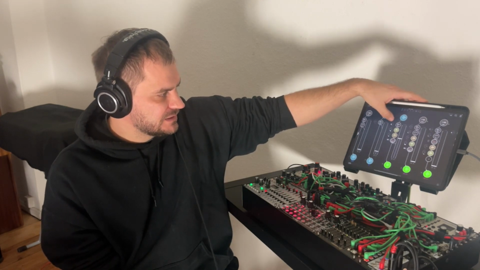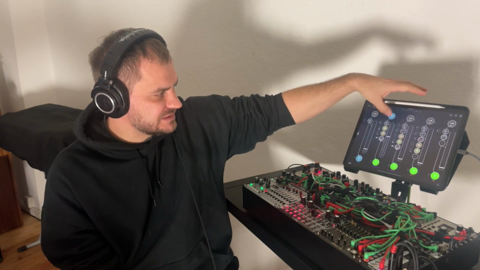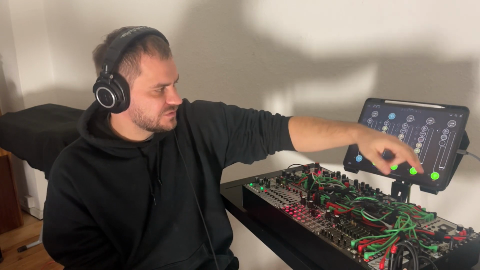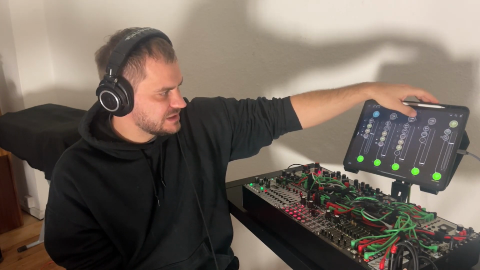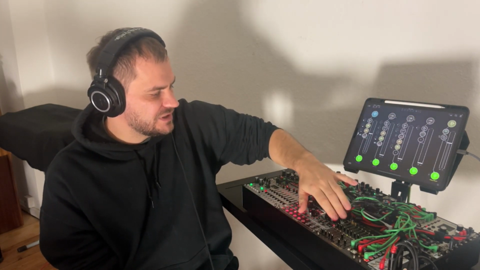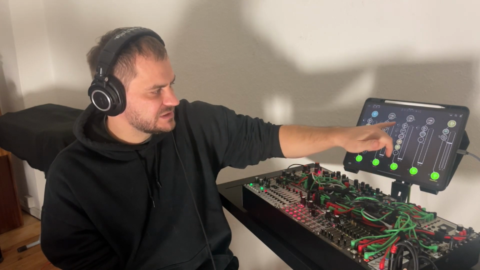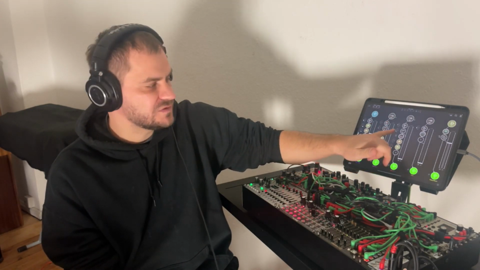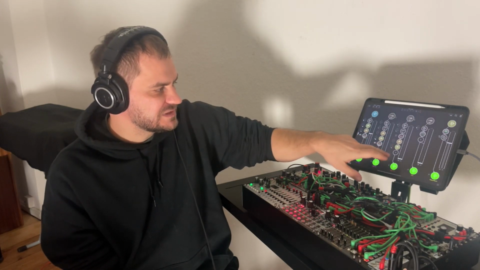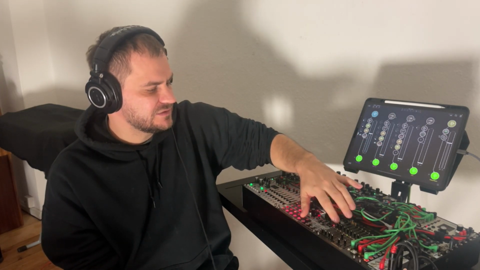So here we have the sound effects track that is also not used from the simulator, that I can use at some point again. Then we have my first main voice. There's already a bit more going on, also the filtering, also send and return. There is a little bit sent into the delay.